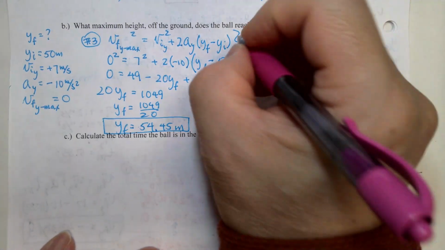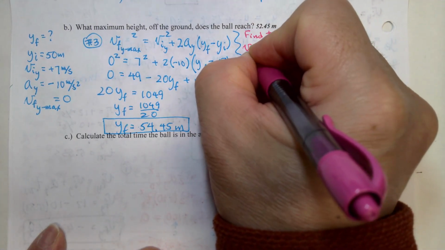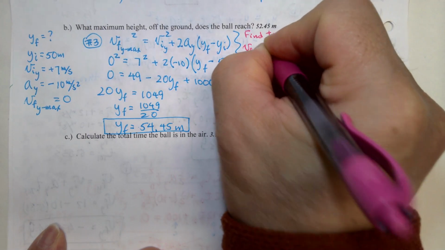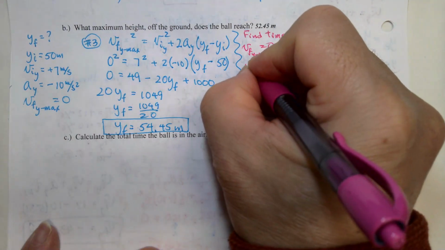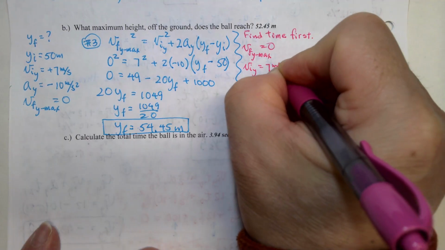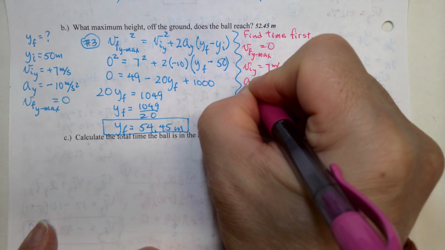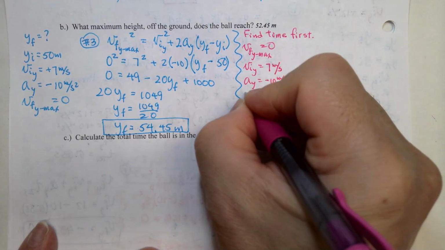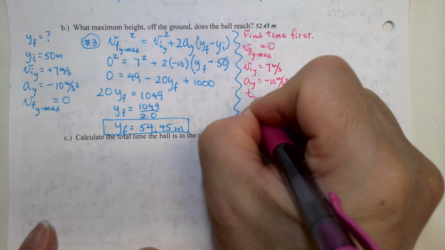Well, we know my VFY max is equal to 0. We know my VIY is equal to 7 meters per second. My A sub y is equal to negative 10 meters per second squared. I can find the time for y max.